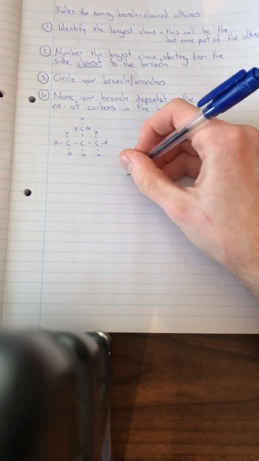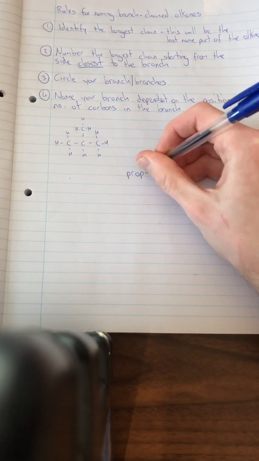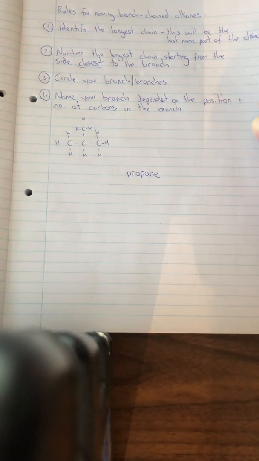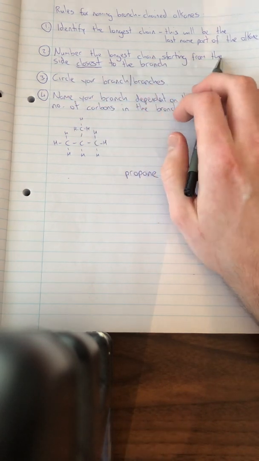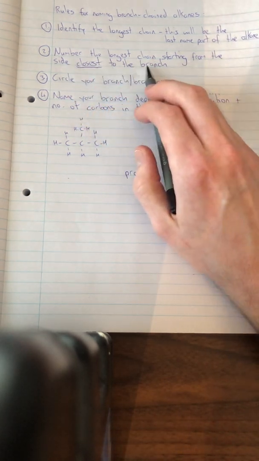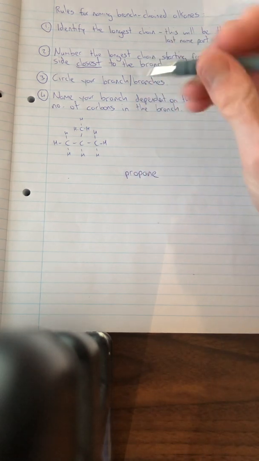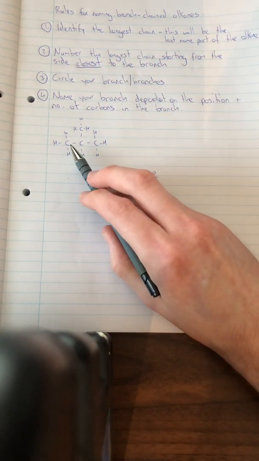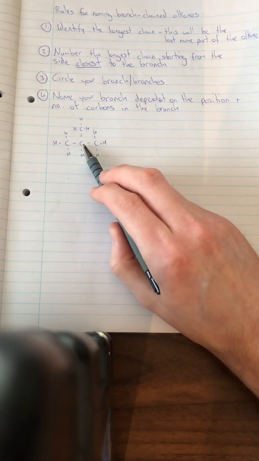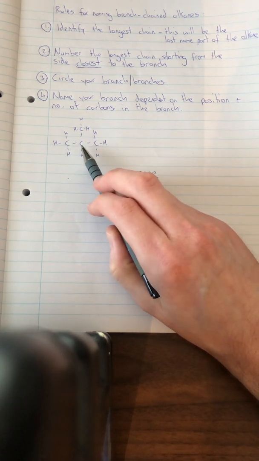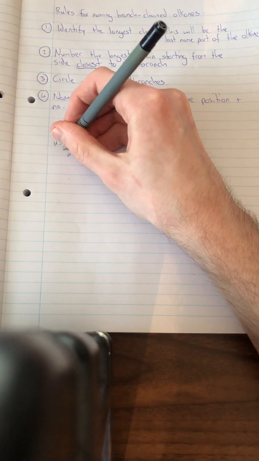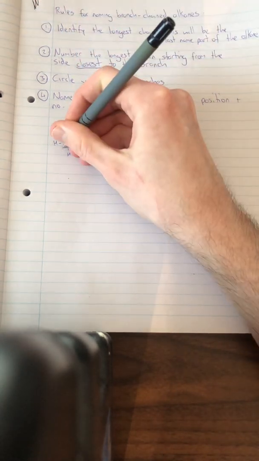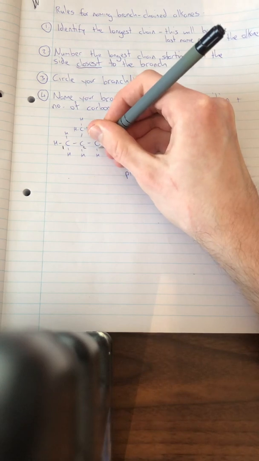So the last part of this is called propane. Now, this bit here is arguably the most important part: number the longest chain starting from the side closest to the branch. We can either go 1, 2, 3, or we can go 1, 2, 3. In this case it doesn't matter, so we can just start on the left side. So 1, 2, 3.